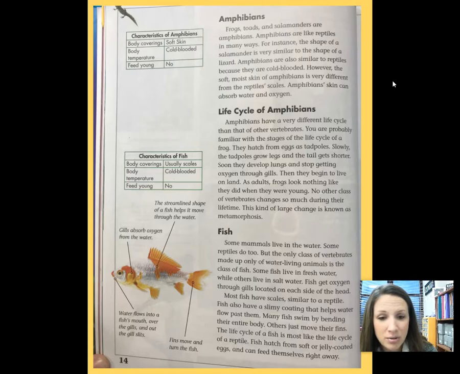Fish get oxygen through gills located on each side of the head. Most fish have scales similar to a reptile. Fish also have a slimy coating that helps water flow past them. Many fish swim by bending their entire body. Others just move their fins. The life cycle of a fish is most like the life cycle of a reptile. Fish hatch from soft or jelly-coated eggs, and they can feed themselves right away.